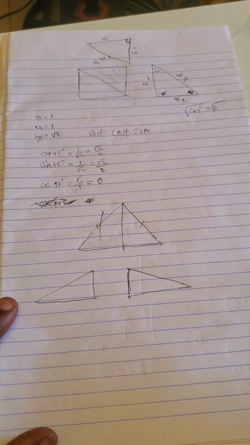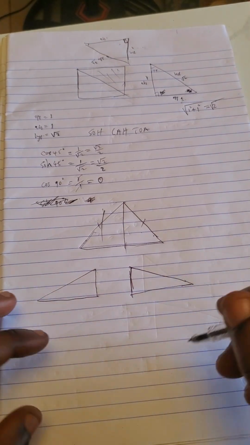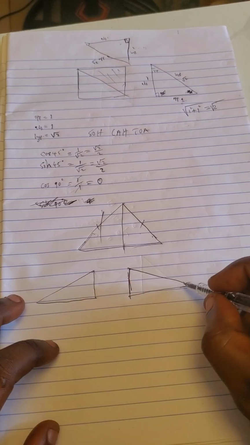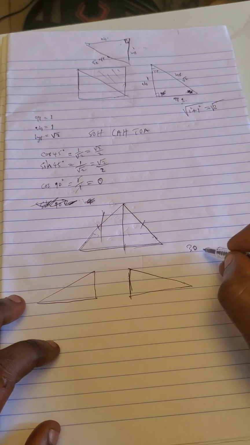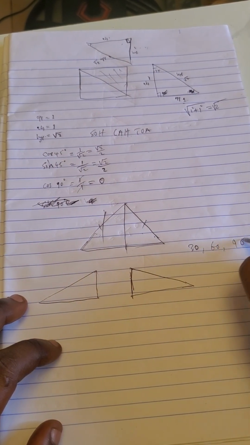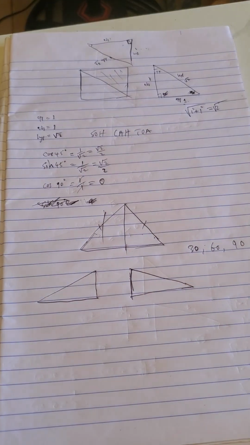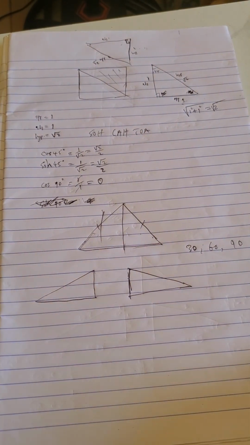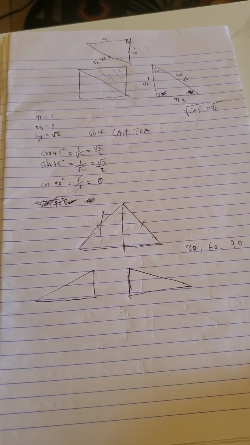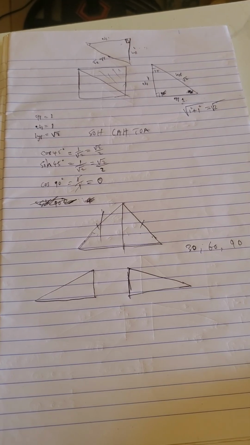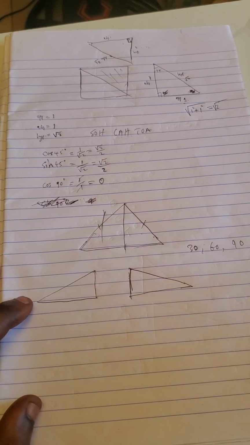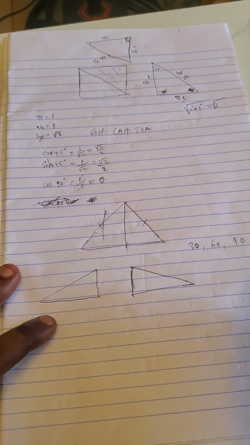Okay, so now for an equilateral triangle here, now we have angles 30, 60 and 90. I don't need to find 90, because cos 90 is 0 and sin 90 is 1, I think. So let's find 30 and 60. That was one more important.